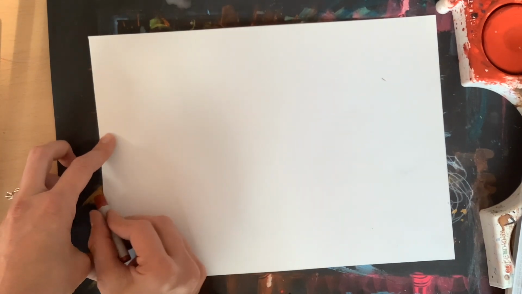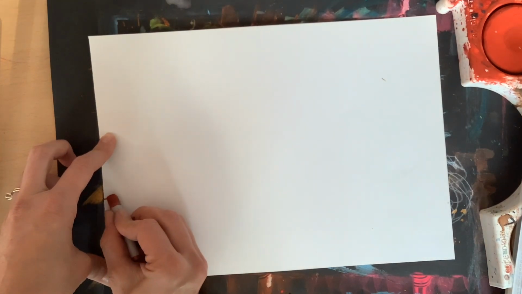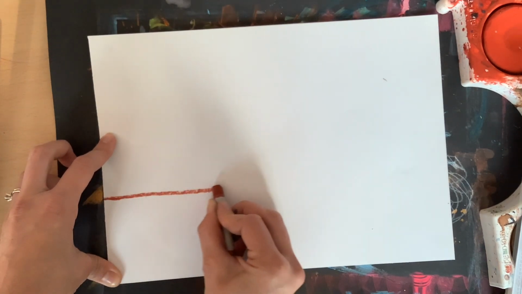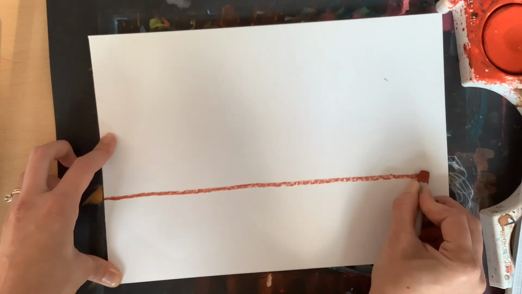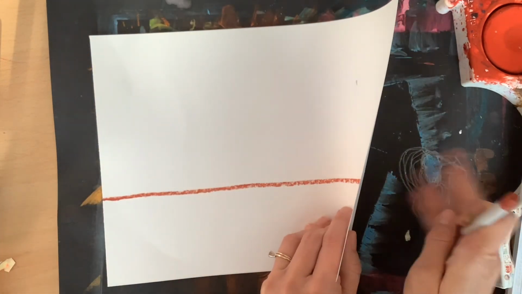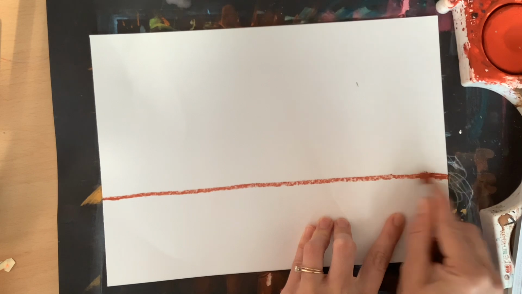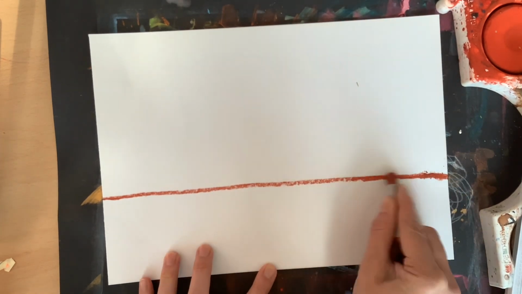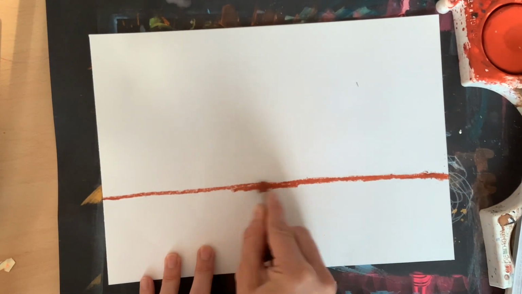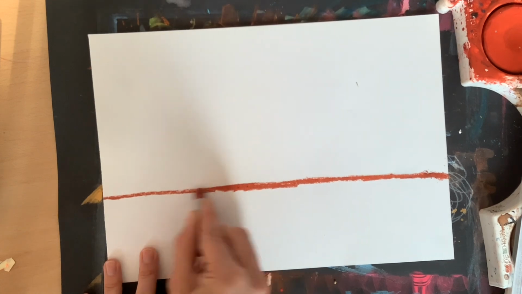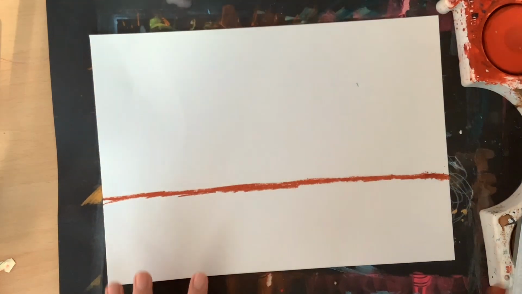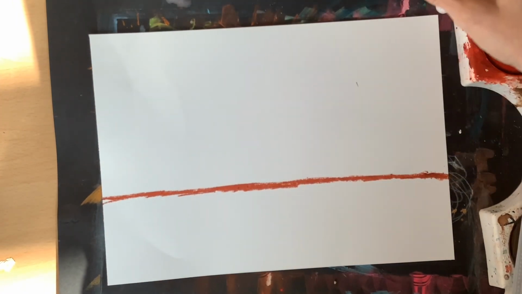So on the bottom half of the paper, I'm going to draw a line. Oops, there's something under there for my table, but I can fix it like that. I'm going to press a little harder because I'm going to be using paint and the paint will resist, right? Watercolor and oil pastels resist.